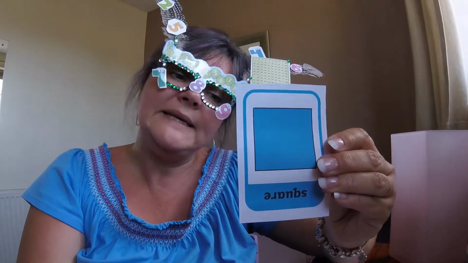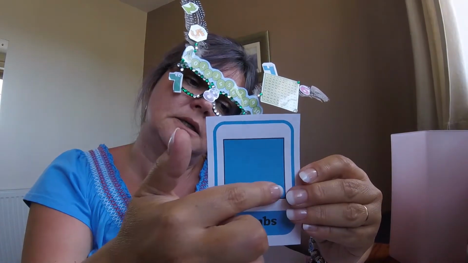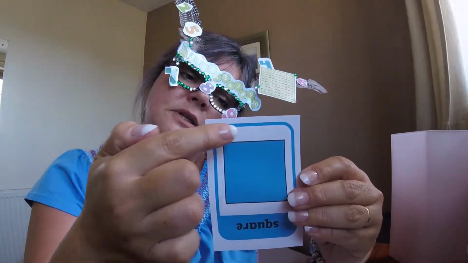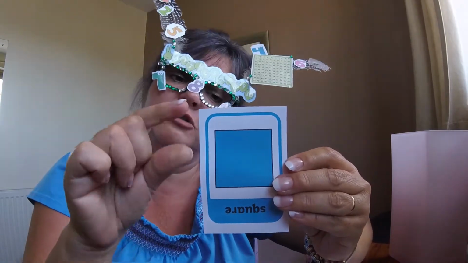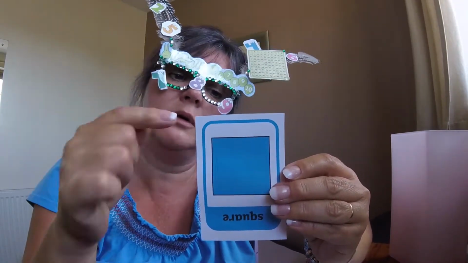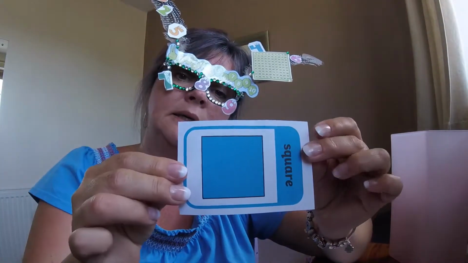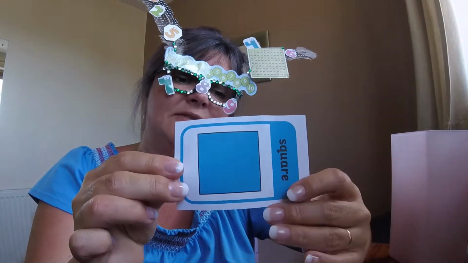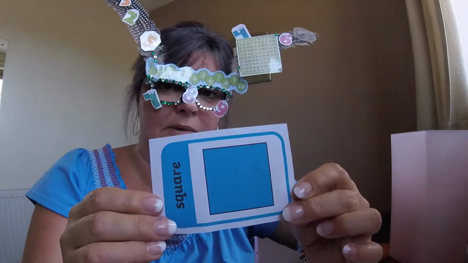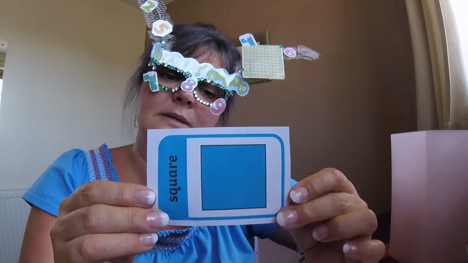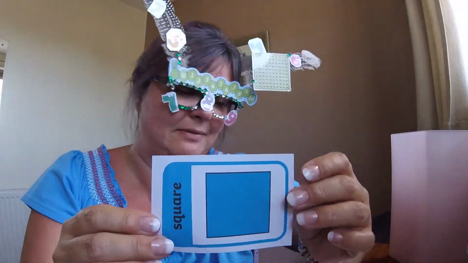Now let's have a little look back at that square, because a square is different to a rectangle. It's got 4 sides just the same, but they are all the same length. They're not too short or too long. They are all exactly the same. If I turn it that way, it still looks the same. If I turn it that way, it's the same, and if I turn it that way, it's the same. So a square has 4 sides, but they're all the same length, okay?